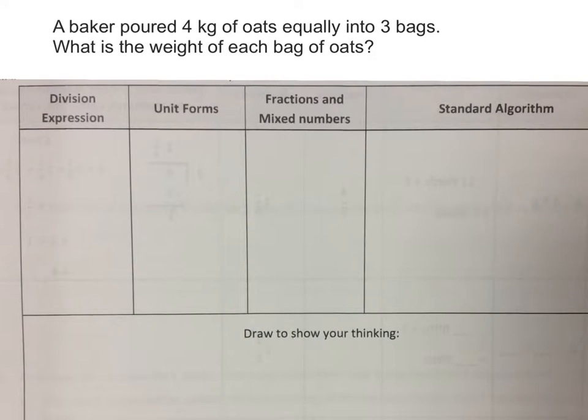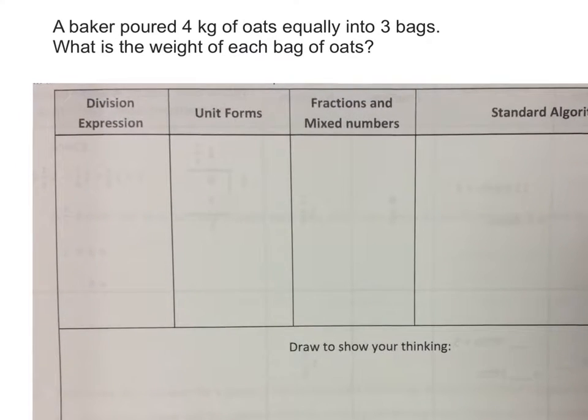So the first box asks us to write it as a division expression. That means a division sentence. So in order to do that, we just basically need to figure out what is the whole and what is the divisor, okay? So what is the whole here? What are we sharing? The oats or the bags? The oats. So how much oats do we have altogether? 4 kilograms. So that means our whole must be? 4. So the first part of our division expression is 4, and it's going to be 4 divided by something. We're sharing those 4 kilograms of oats into how many bags? 3. So when it says division expression, all you need to write is 4 divided by 3.